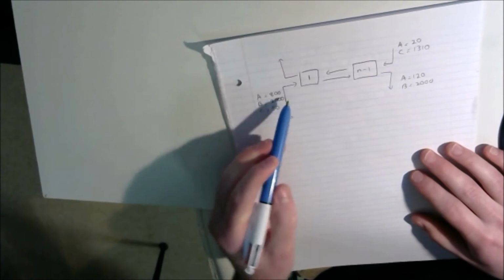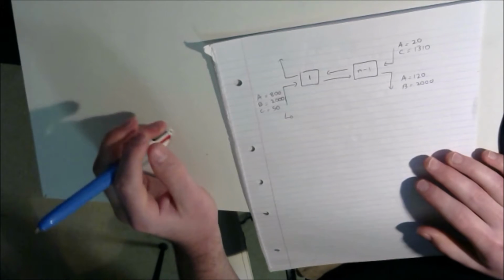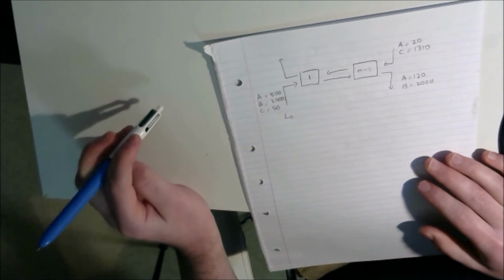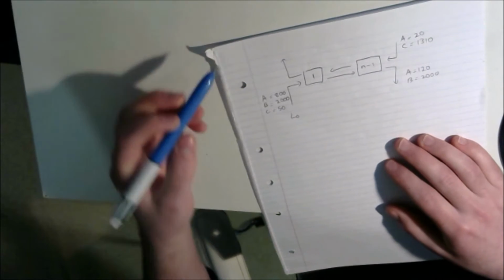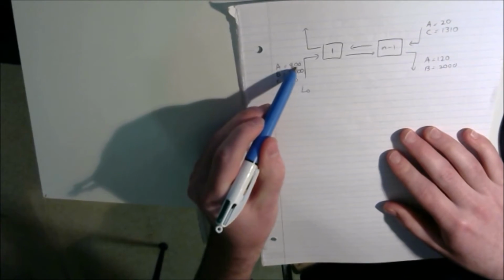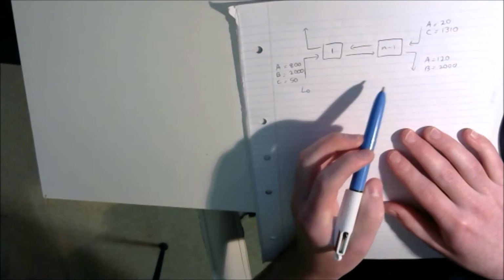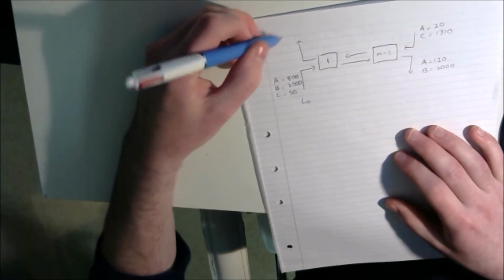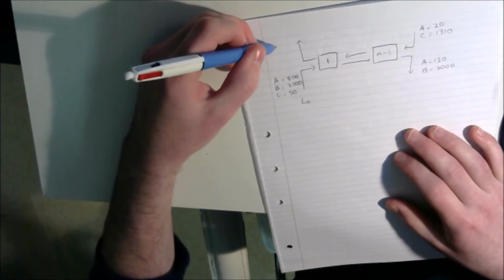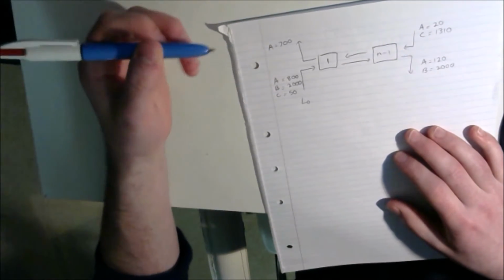All the solid's going to stay in this underflow, sort of by definition, if you like. Okay, and then simply by doing a mass balance on component A, you can see we've got 800 coming in here, 20 coming in here, and then 120 coming out. So the rest of component A is going to be up here, and this is going to be equal to 700, just a simple mass balance.